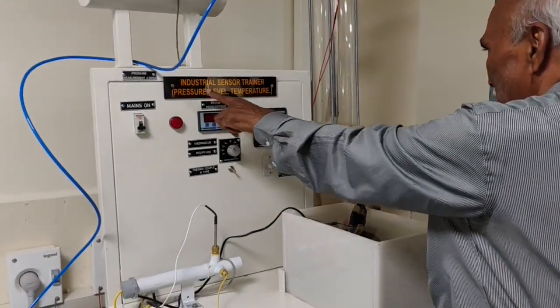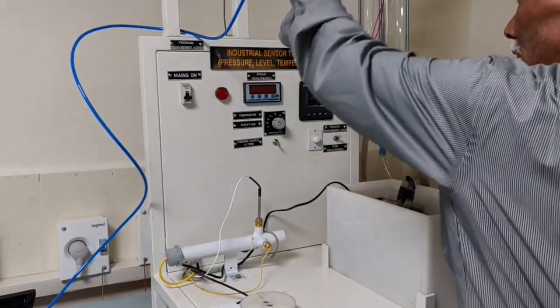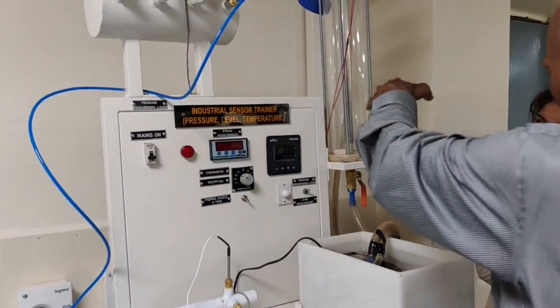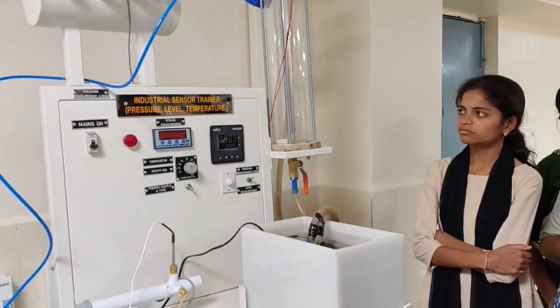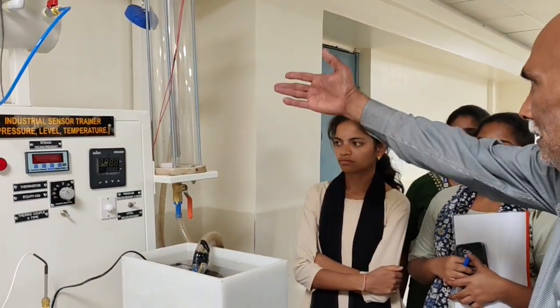Pressure, level, and temperature. We have given 3 sets. In temperature, 3 different sensors are there. In pressure, 1 type of sensor is there. In level also, another 2-3 different types of sensors are there. But pressure will be limited to only 1 type. Most of the things they will study.